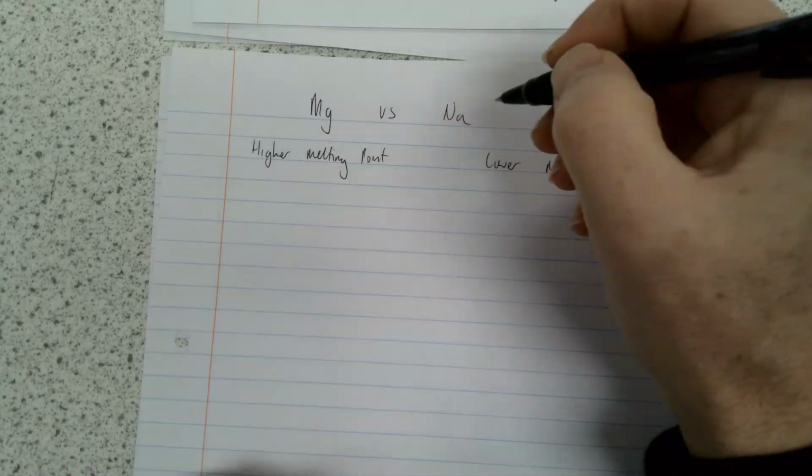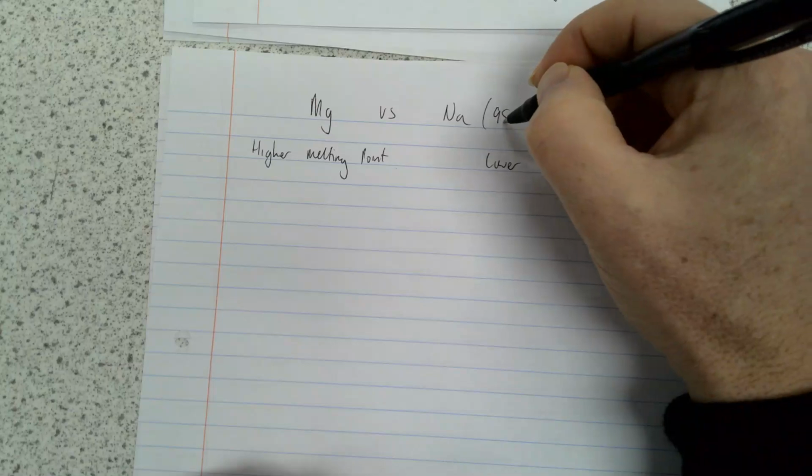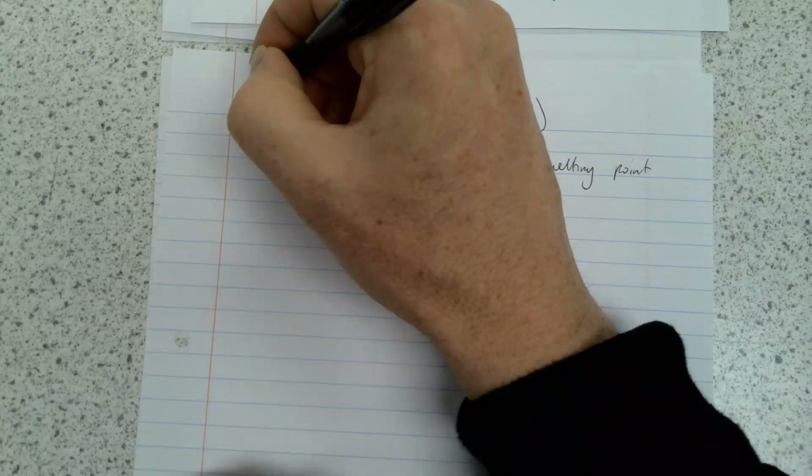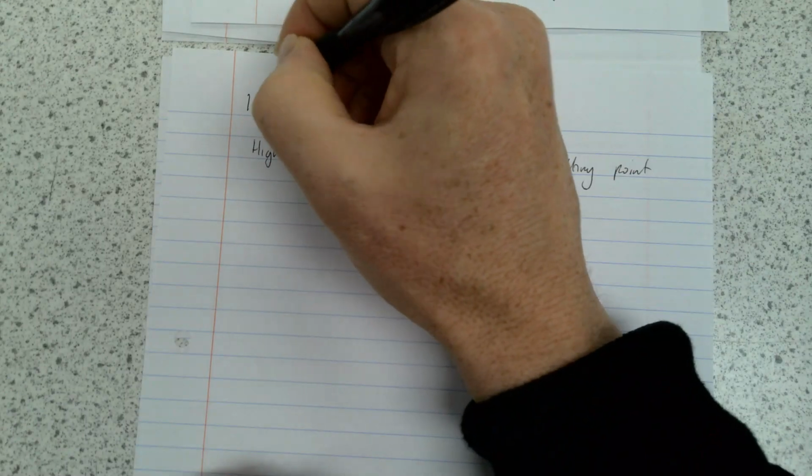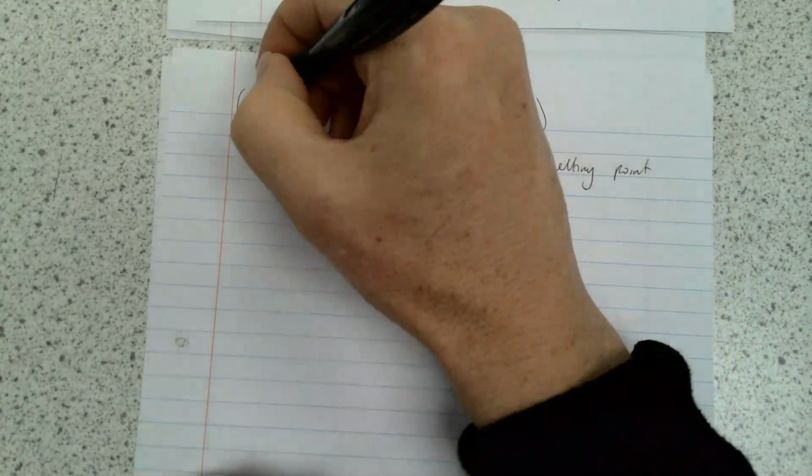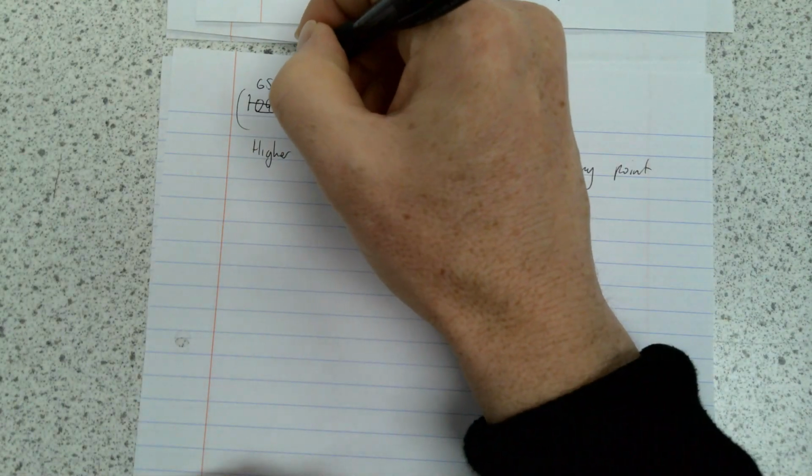Melting point of sodium is 98. And magnesium is... oh, look, it's not 1090, it's 650. So it's 650 melting point for magnesium. The boiling point was 1090. So significant difference between those, and that same pattern follows, for example, between potassium and calcium, rubidium and strontium, right?